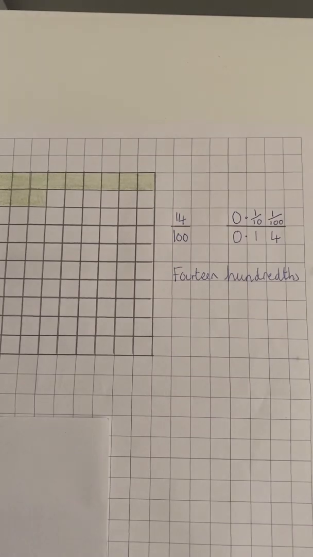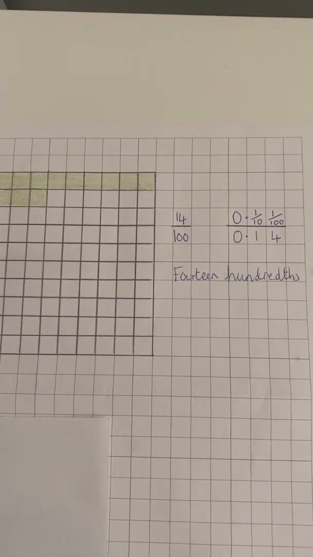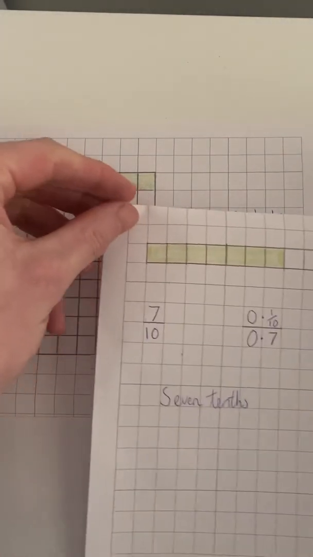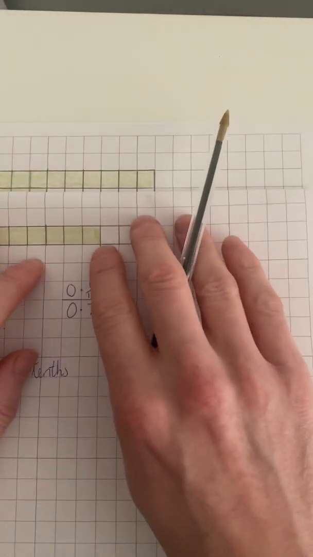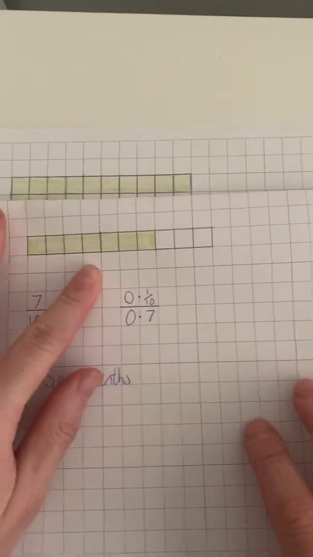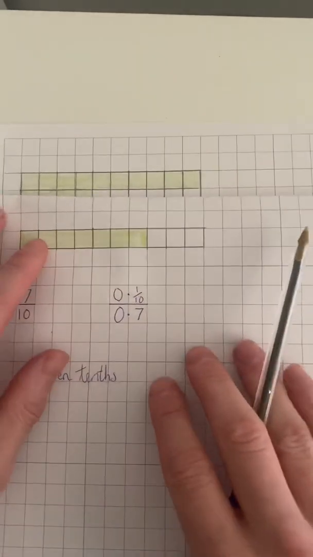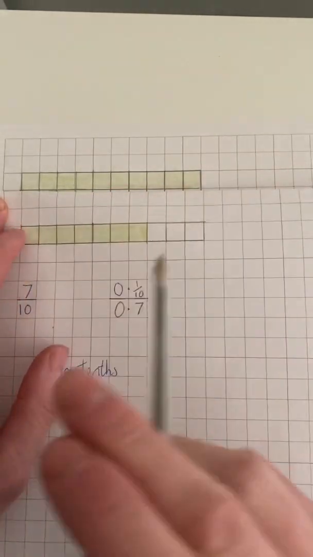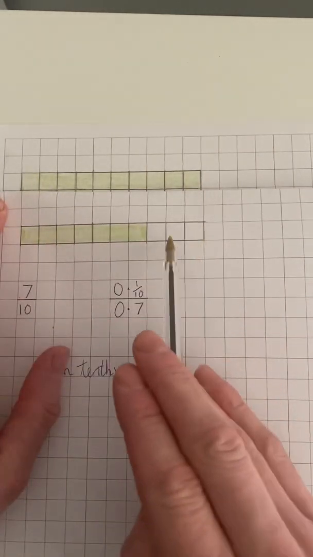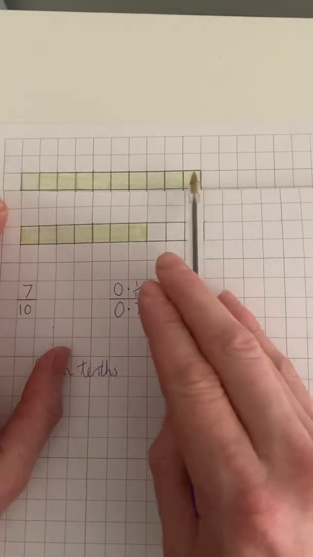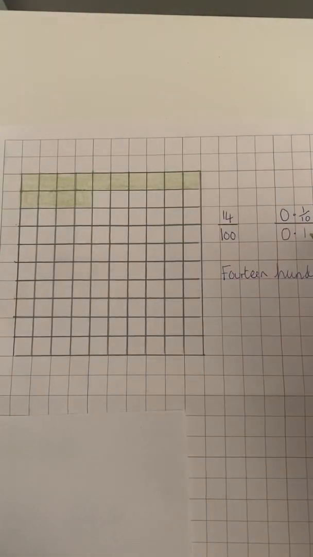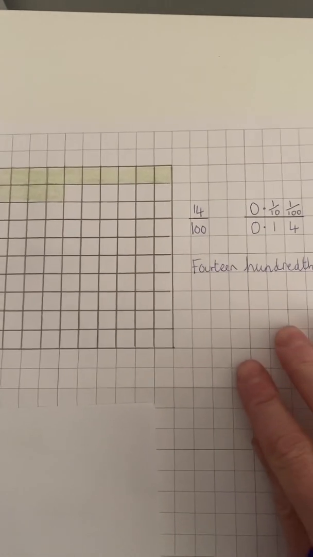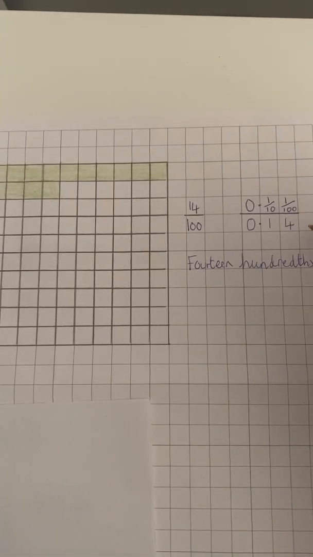Now, if we go back to our previous one here, we can see that there are 10 parts. And this is the same length as here. So remember, we're looking at tenths. So this is our tenths. So we've got 1/10 in there. So we've got 1/10, 4 hundredths.